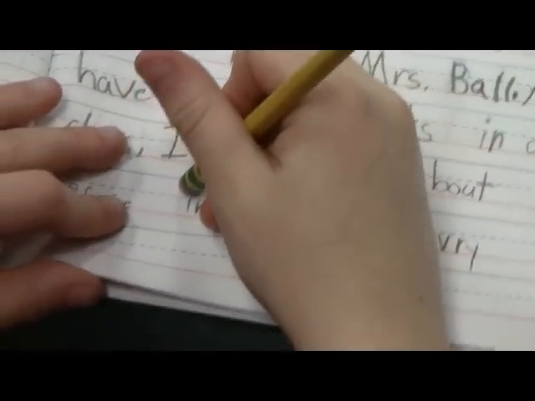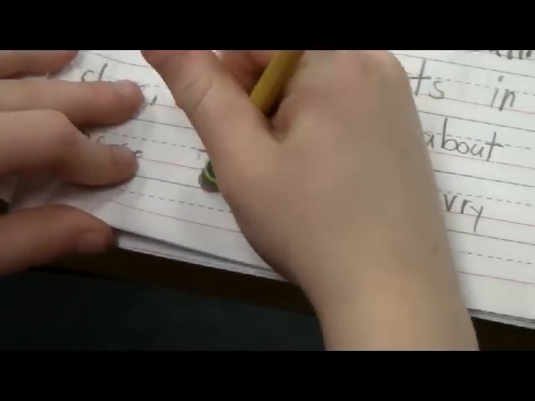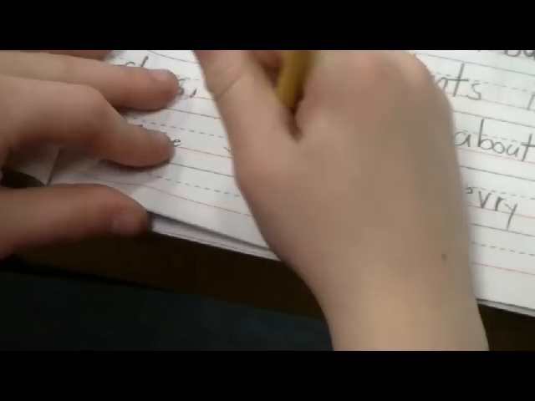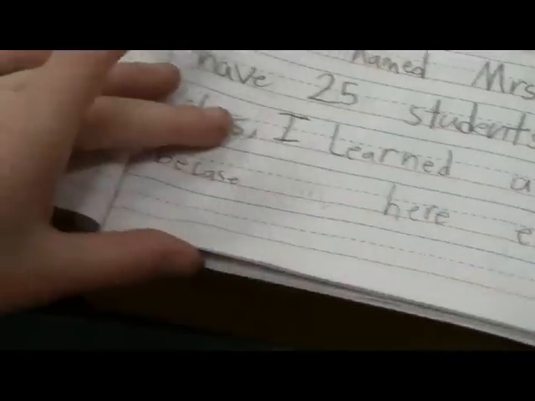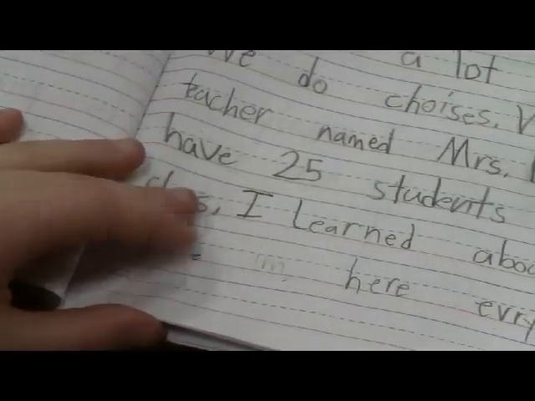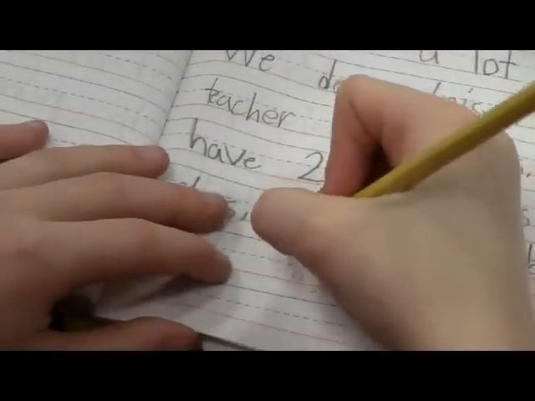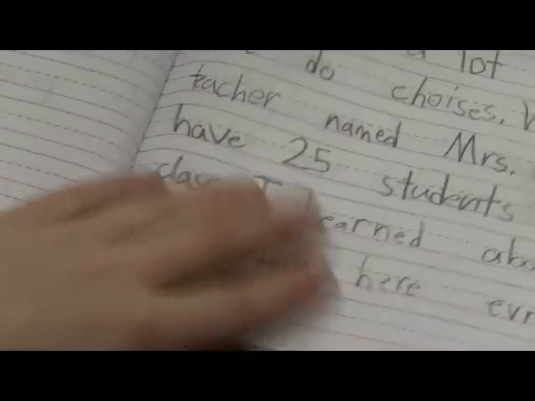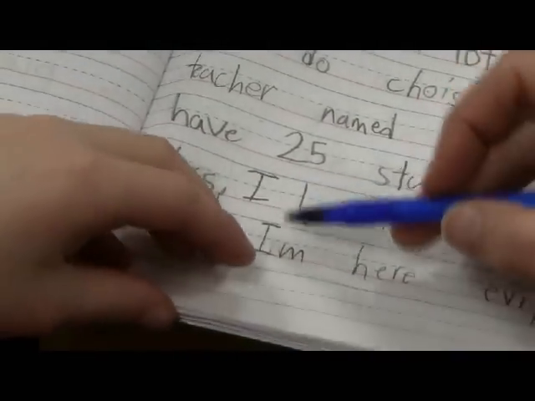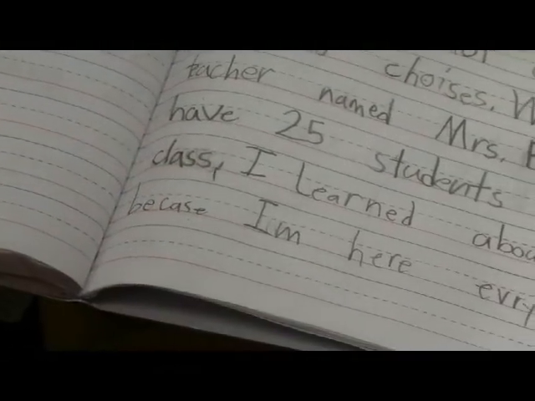The word I'm. Contractions start with the capitals. Not all of them, but the word I'm does because it has the I at the beginning. There we go, and then what does it need to have right up here?